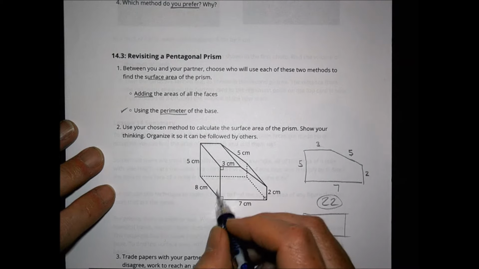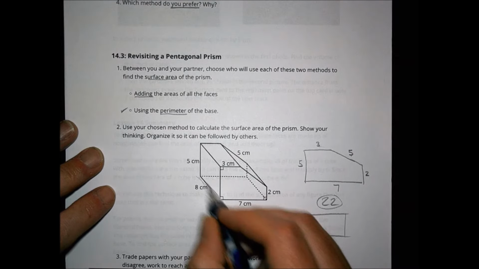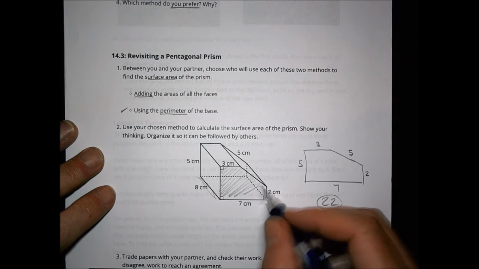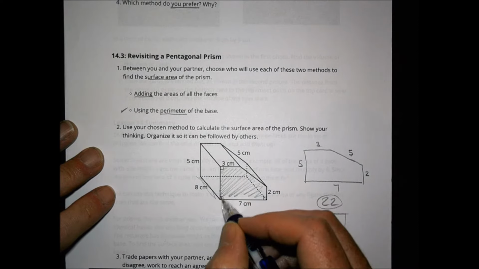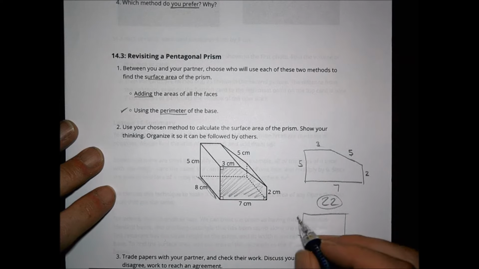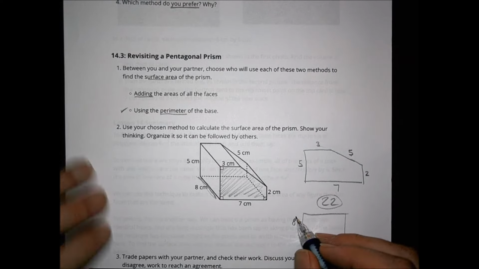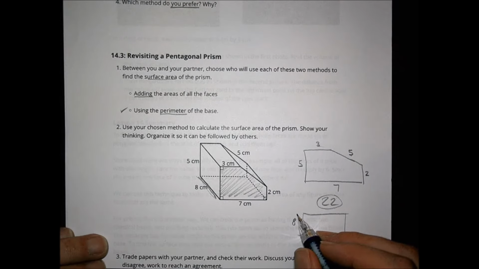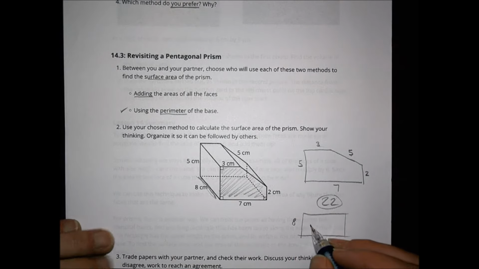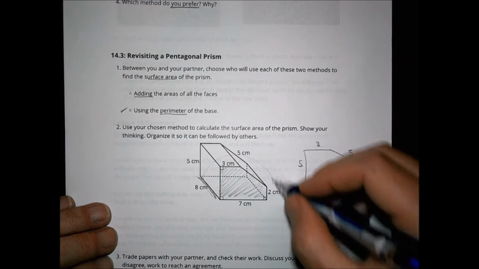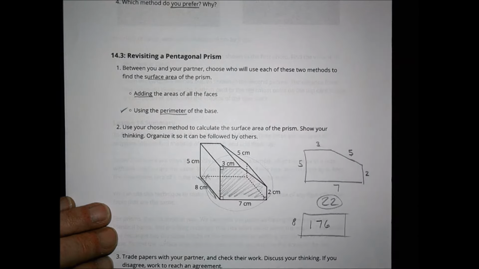And then the height of our shape is going to be our height here. Again, that's our base. We take the perimeter of the base times the height, and that's going to be 8. So we have 22 times 8, and 22 times 8 is going to be equal to 176. So this rectangle that goes around that is 176.